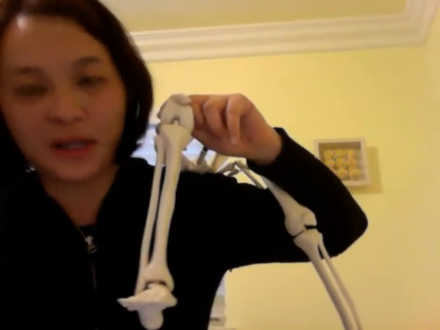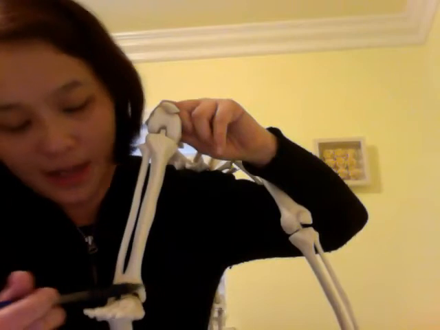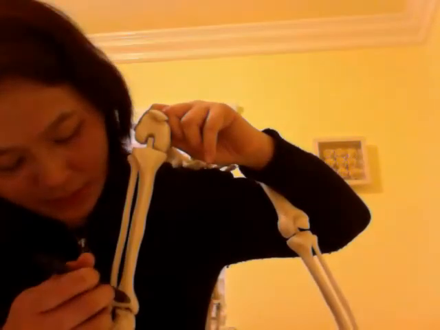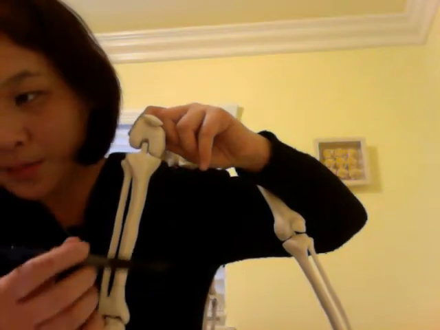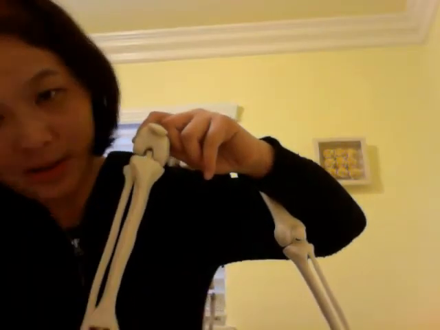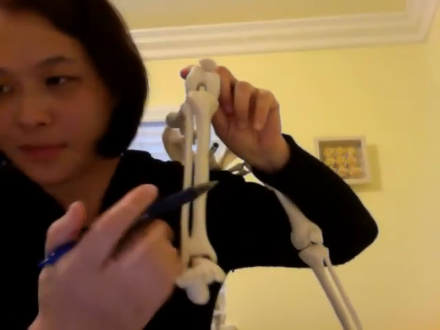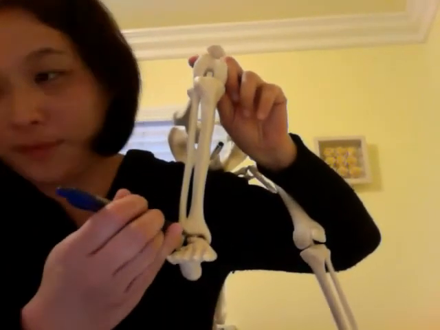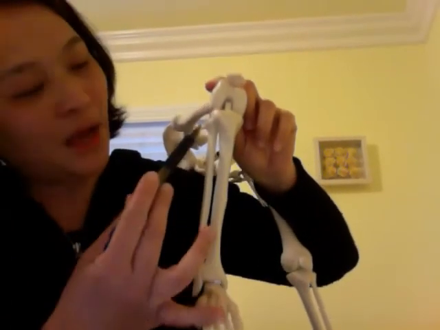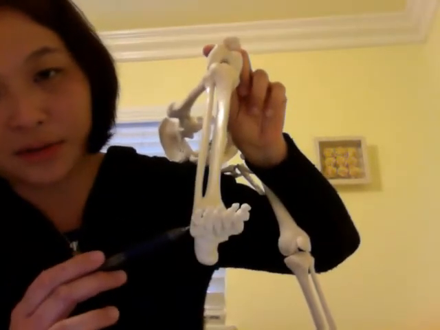We proceed to the tibia, which is this bone. We have the medial condyle and the lateral condyle, medial malleolus, proximal tibiofibular joint, and the distal tibiofibular joint. This is the fibula, and we have the head and the lateral malleolus.